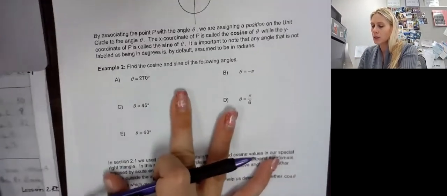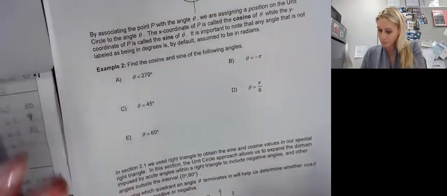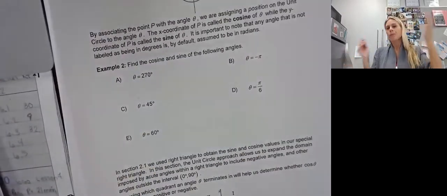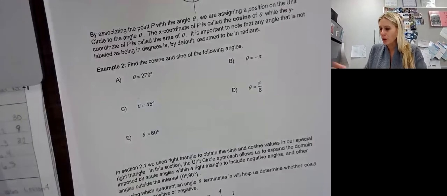All right, so what we're going to do is find cosine and sine of these angles. The best way to do this is really to think of your unit circle, right?